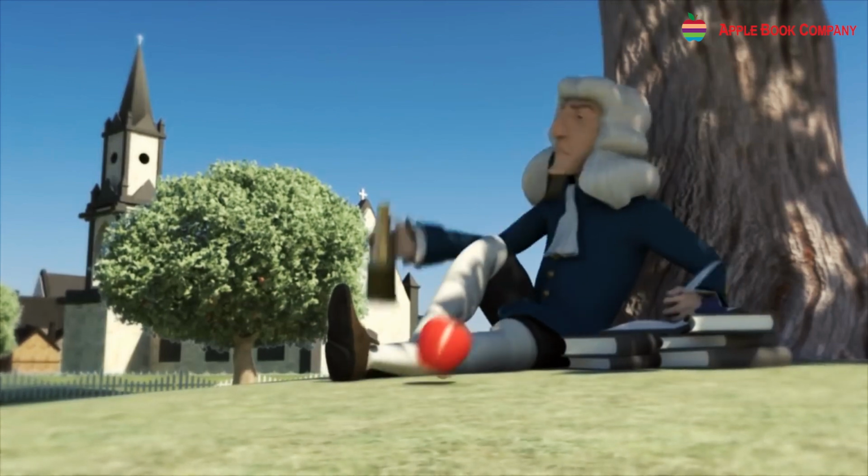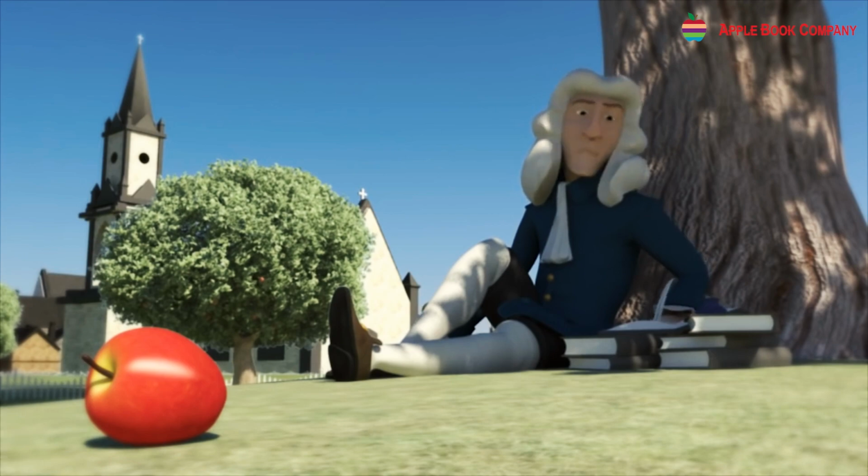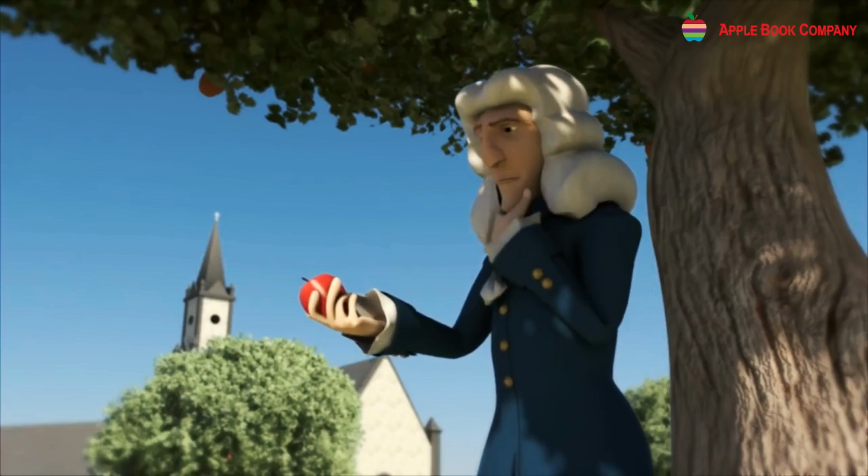Newton was sitting under a tree when an apple fell from the tree. Newton wondered what made the apple fall towards the ground. This made him study and discover gravity.